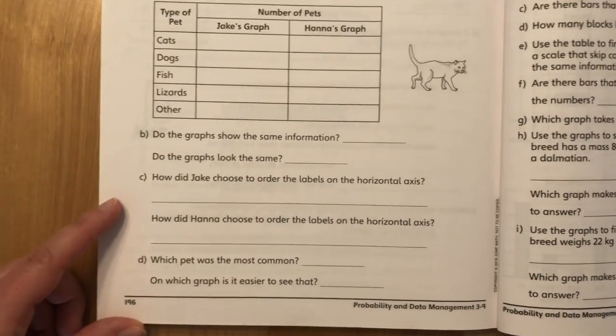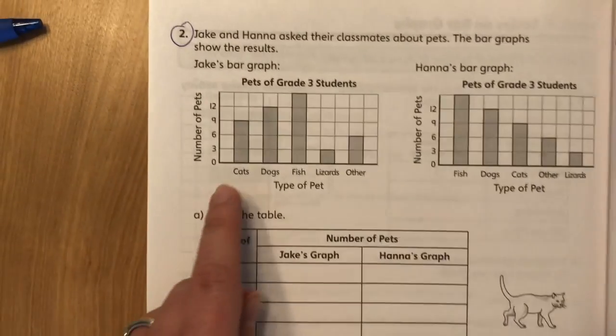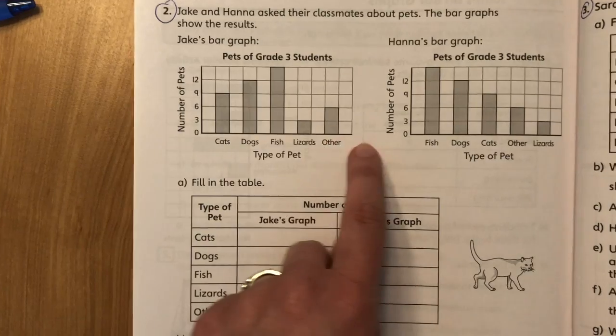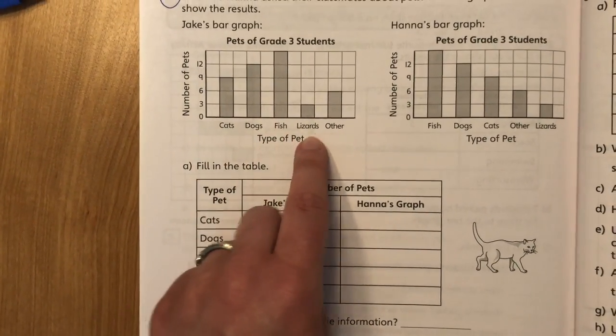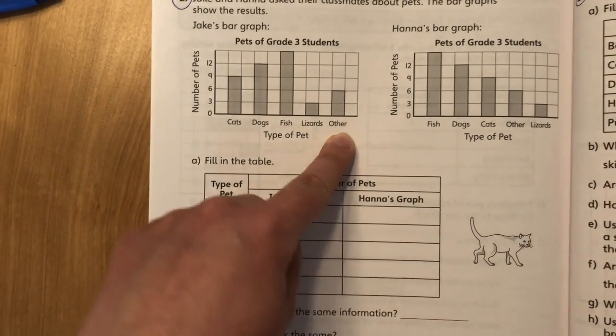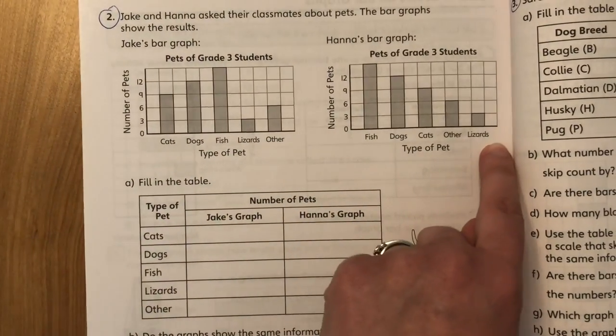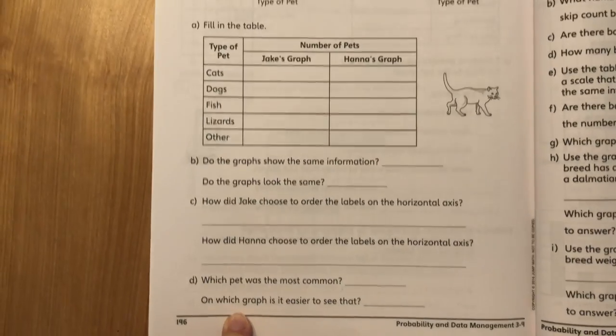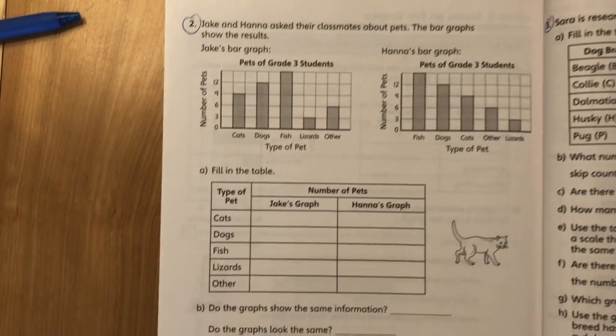How did Jake choose to order the labels on his horizontal axis? So horizontal axis just means this horizontal line. How did he choose to label them? Why did he choose this order? And then why did Hannah choose this order? Which pet was most common and which graph shows that more easily? All right, and then number 3.